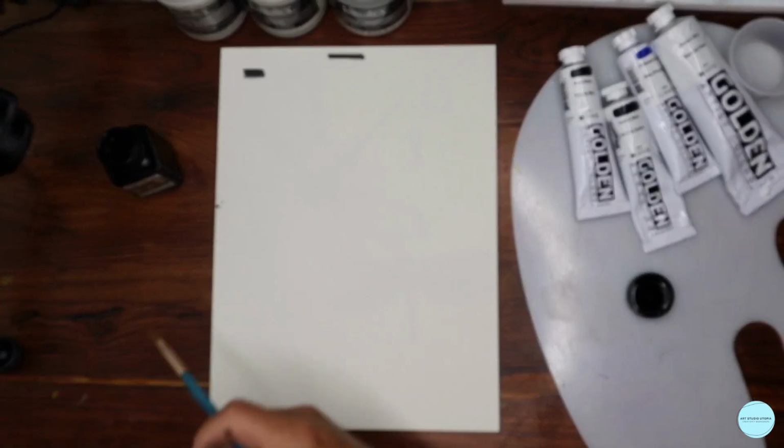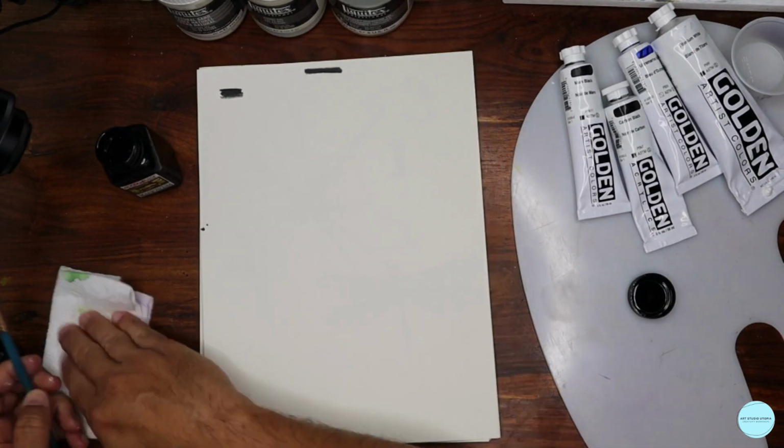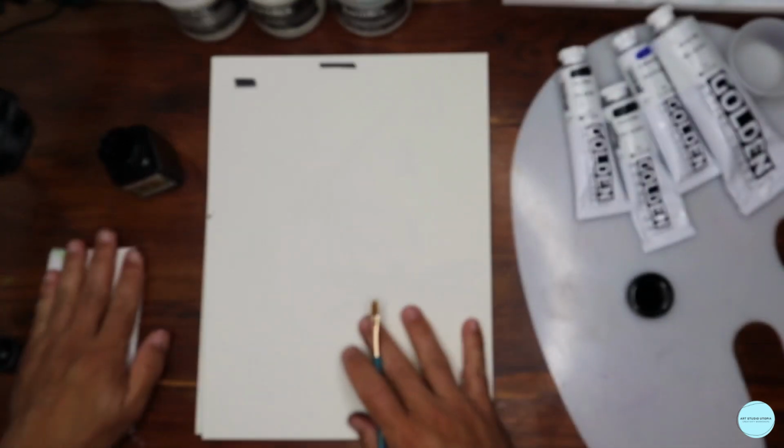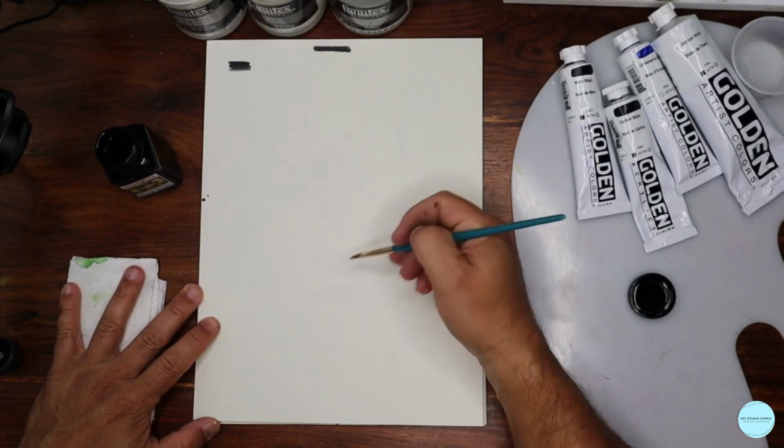Finally, I want to do one last one. And we're going to have to get to work very quick here. And that's going to be the gestural. And I kind of did somewhat. So I'm just going to do one on this whole page instead of four.